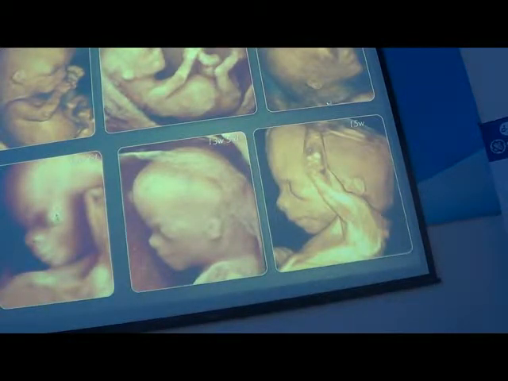And exophthalmia is normal in the first trimester of the pregnancy and also in the first part of the second trimester. You can see the eyes are slightly bulging.